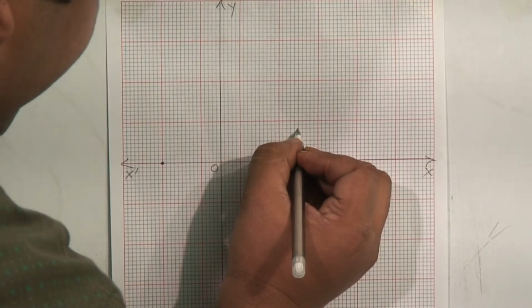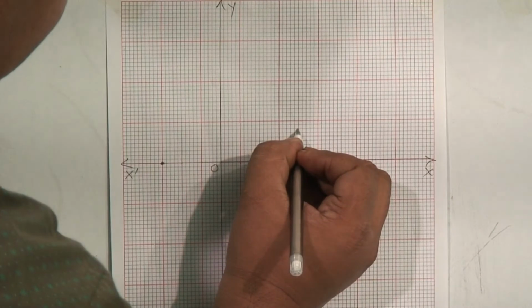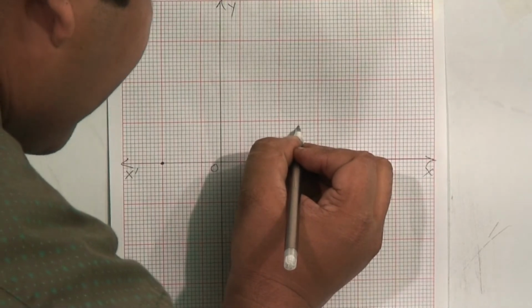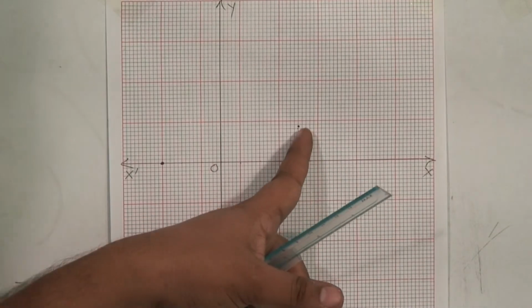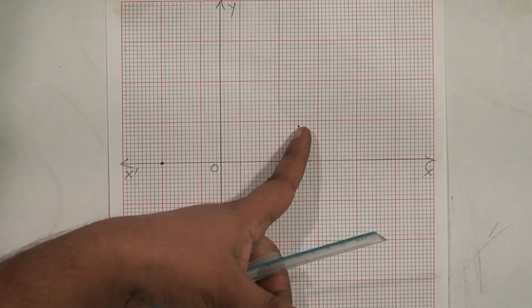That means we divide a square into 100 parts, and then take the 3/4 part, so the point is here. So this point's name is (20, 8.75).